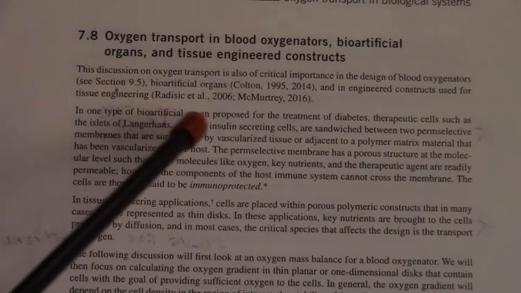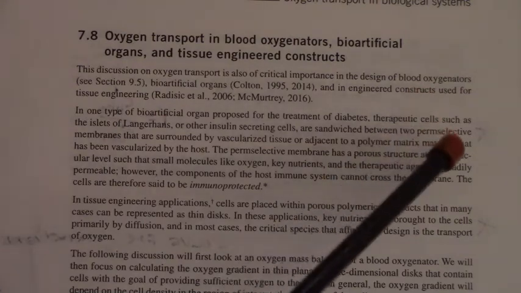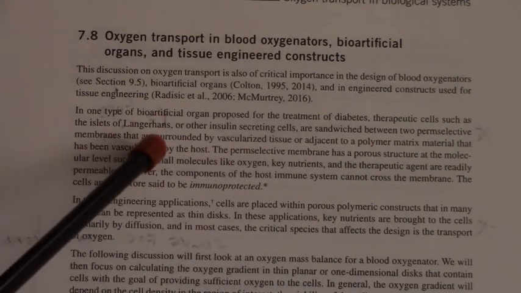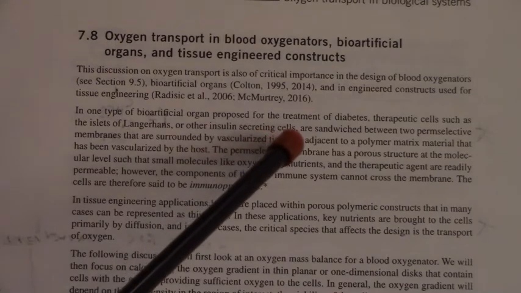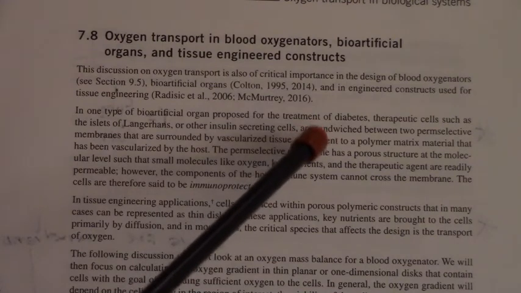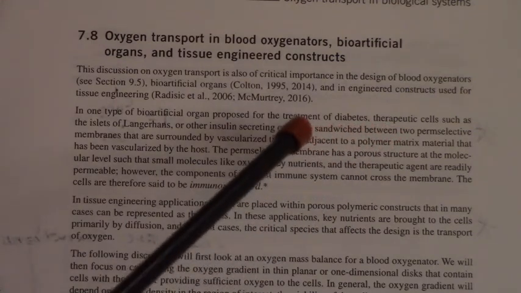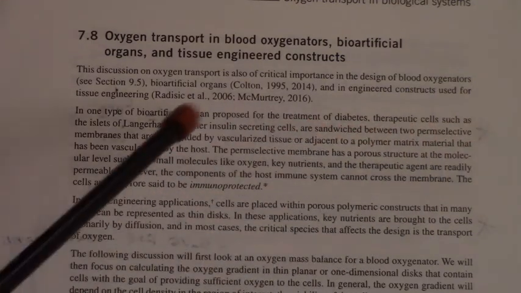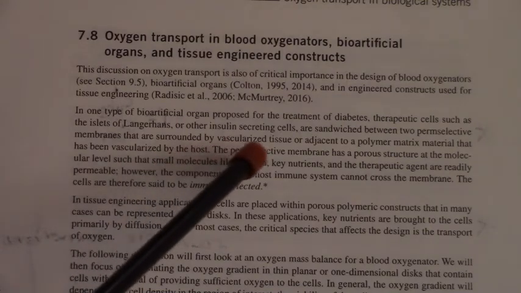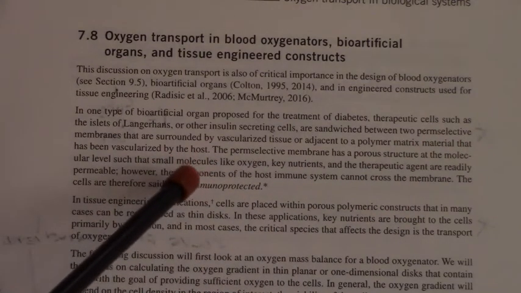Now, in one type of bioartificial organ proposed for the treatment of diabetes, for example, the therapeutic cells, such as the islets of Langerhans or other insulin-secreting cells that may come from genetically created insulin-producing beta cells, you take those cells and sandwich them between two perm-selective membranes that are surrounded by vascularized tissue or adjacent to a polymer matrix material that has been vascularized by the host.